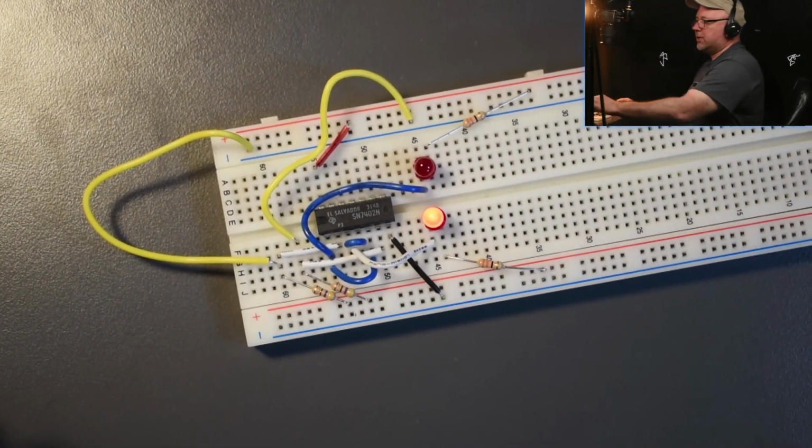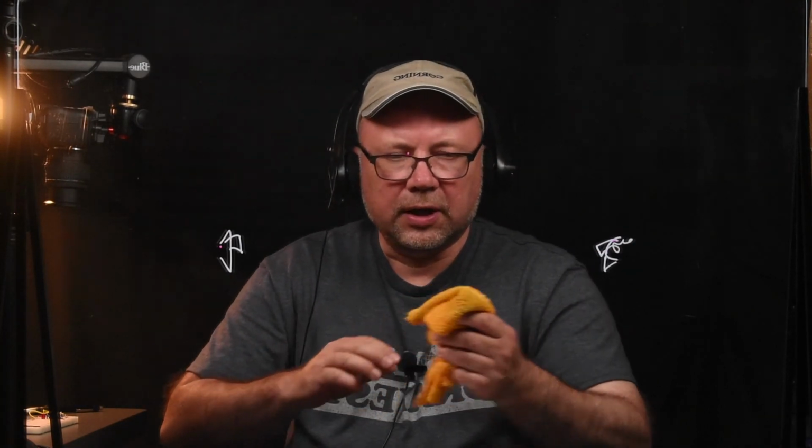So that's basically the idea of the RS latch. It latches things. It keeps the memory of how it was set the previous time until the condition changes, telling it to go the other way.